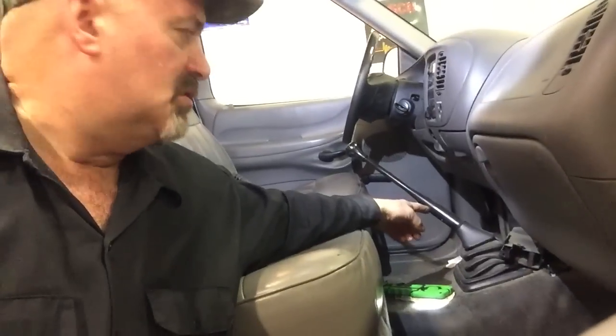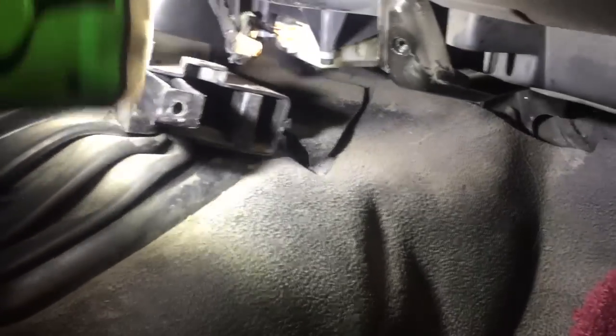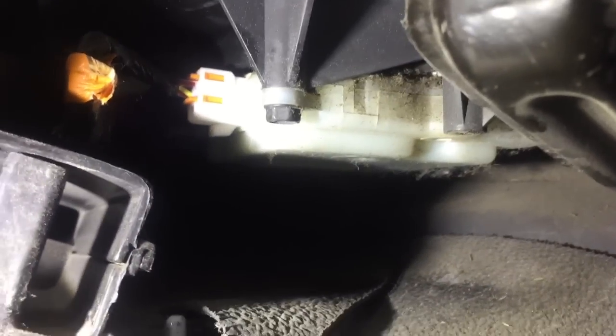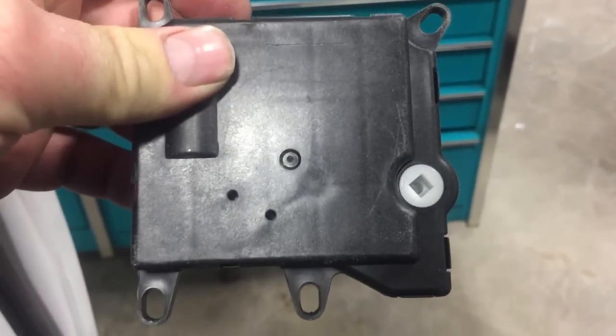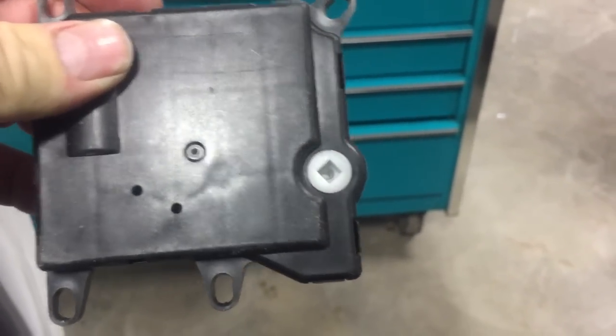That's basically under the center of the dash. This one's a manual transmission, so it's located just ahead of the shifter. In order to access this, you'll need to pull some of these vents out of the way. There's a small bracket here that I've removed, and just pulled this floor vent back enough to access the blend door actuator under here. So this is basically the underside of the blend door actuator as you'll see it. You may just need to put a mirror under it so you can view the actuator itself.